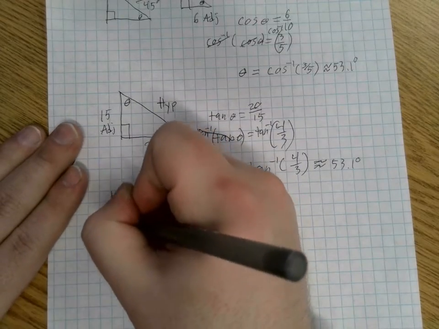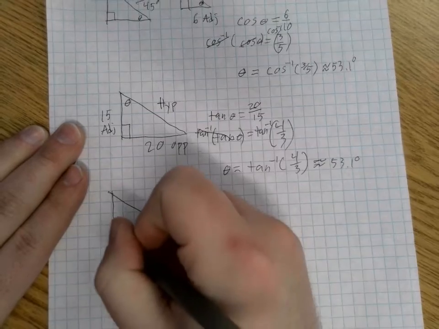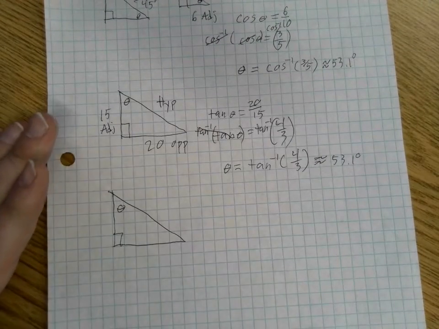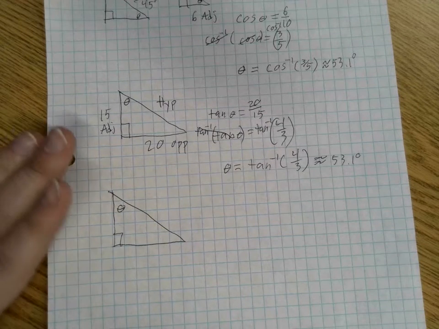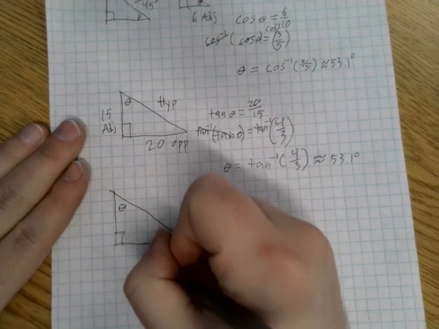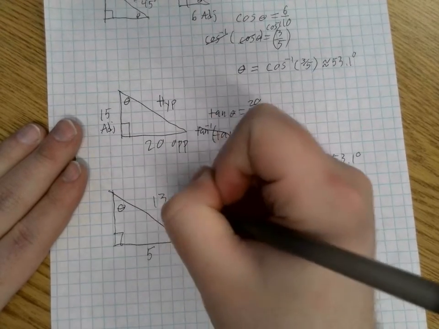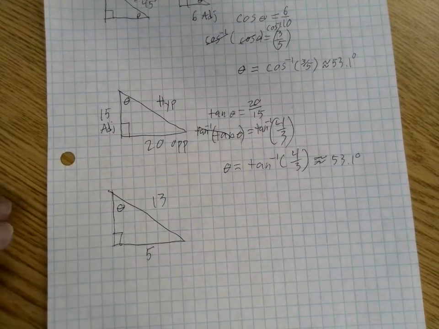So, we'll do one more, and then something else I want to talk about real quick. Let's say we've got this one. We'll throw theta up there. Do 5 there, 13 up top. There we go.